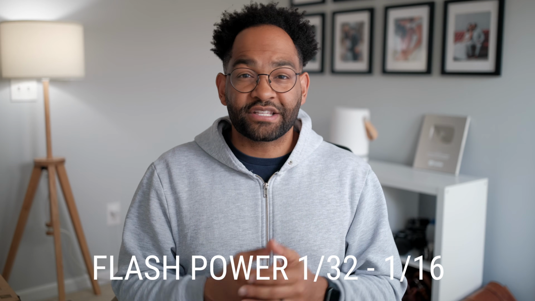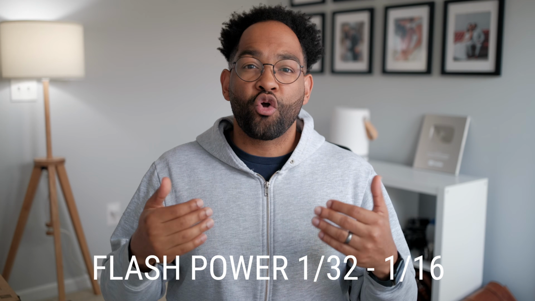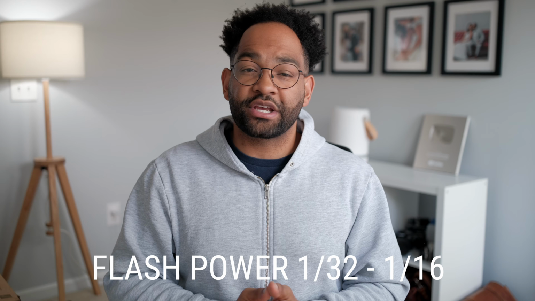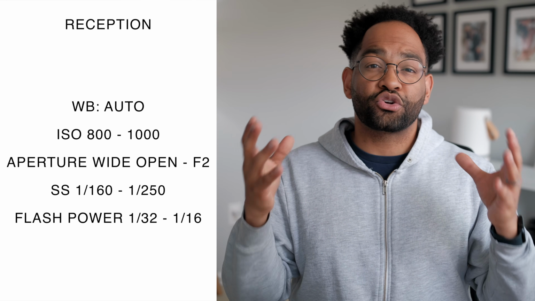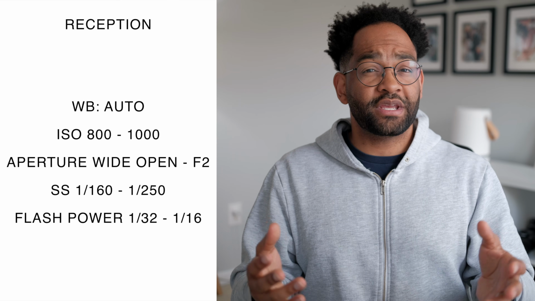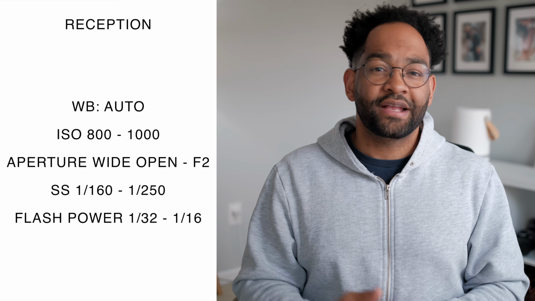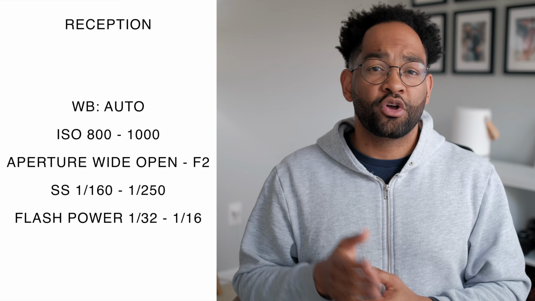Because of this, I will shoot my flash in manual and set it to 1 over 32 or 1 over 16 for the power. This is generally enough flash power when I'm close enough to my subject, which I'm always going to be because I tend to shoot fairly wide. If you're using something like a 70 to 200 and you're trying to shoot very far, you're going to need more flash power because you're further from your subject. So again, ISO 800, aperture wide open, shutter speed 1 over 160, and then flash power in manual 1 over 32 or 1 over 16.